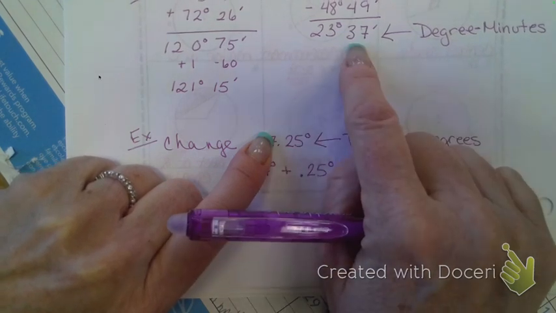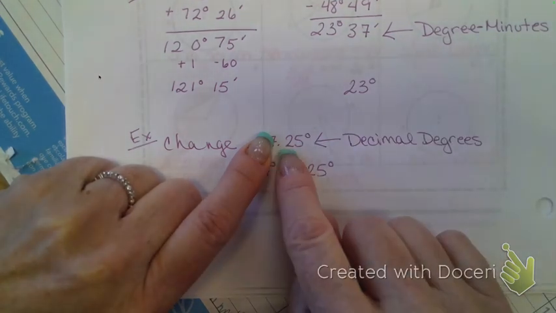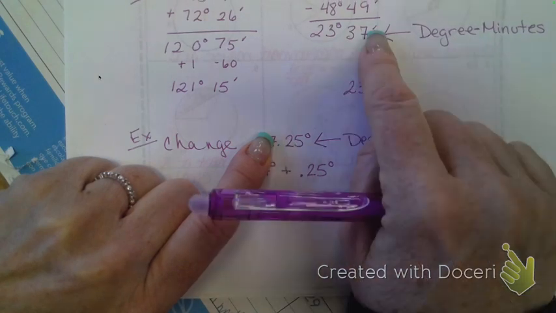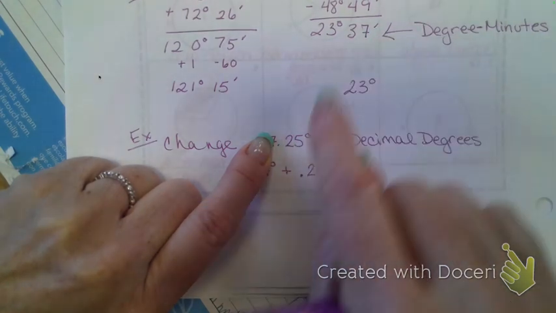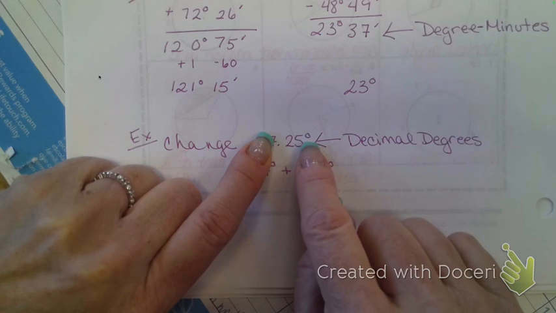So when I want a number to go bigger, do I multiply or divide? Multiply. I just want us to think about that. So I'm going to multiply from decimal degrees to degree minutes. But if I wanted to go from degree minutes to decimals, I would divide, because I want to go smaller. So what's my magic number again? 60.